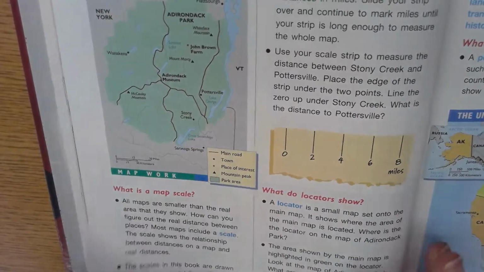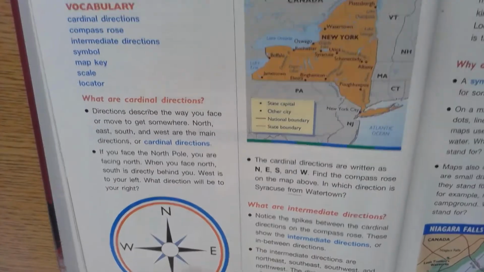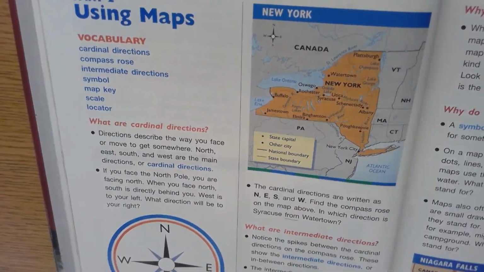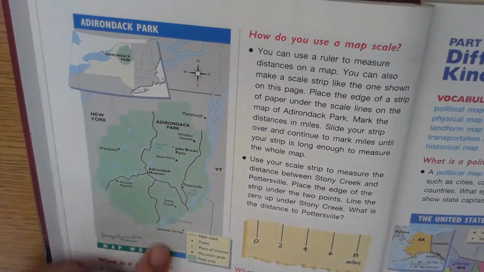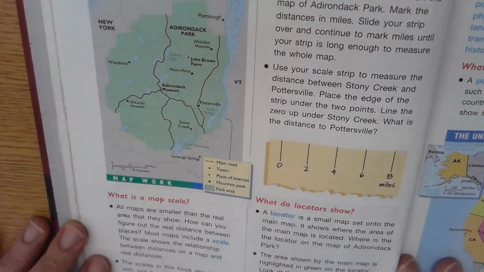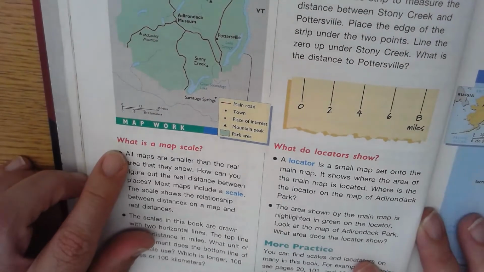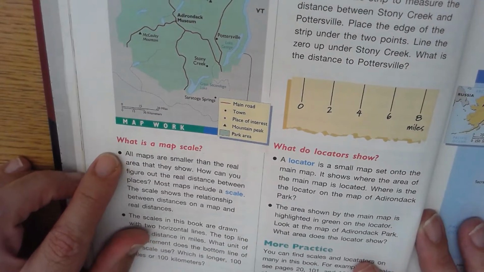Okay, so continuing reading in part 2 of this reading using maps. Here we go. What is a map scale?